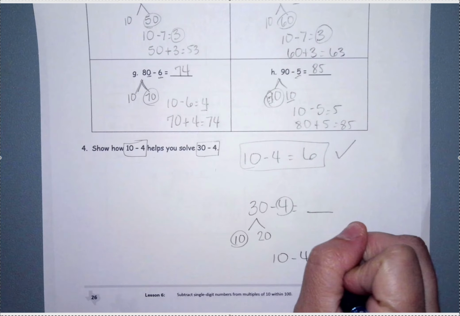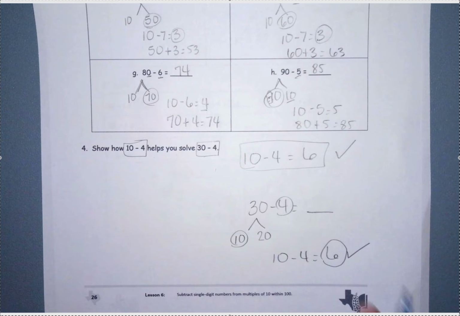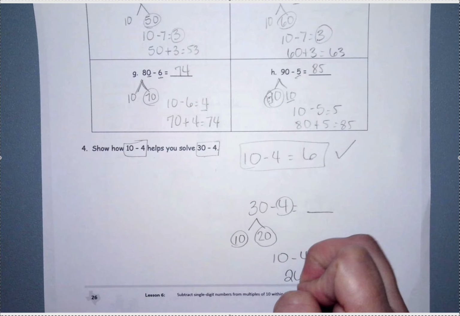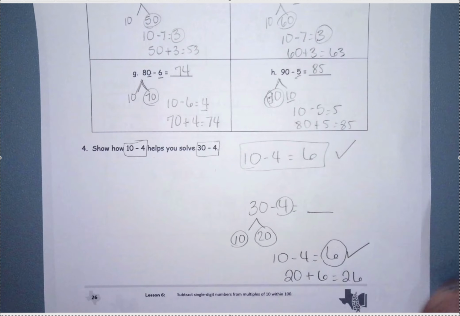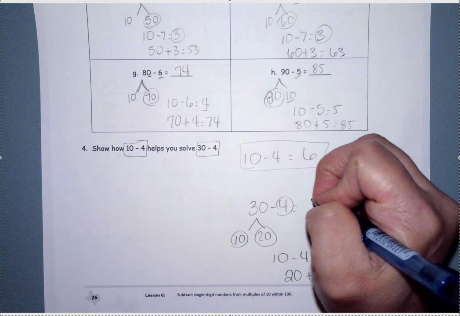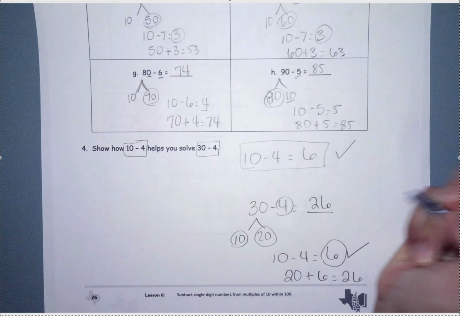Then we take our ones and our leftover tens and we add them. 20 plus 6 equals 26. So 30 minus 4 equals 26.